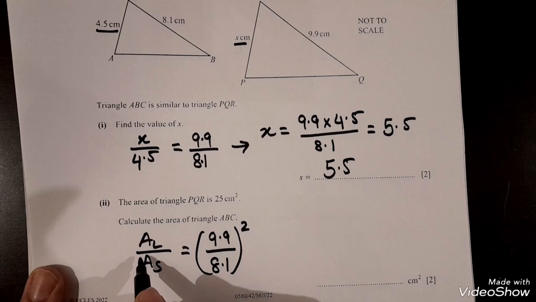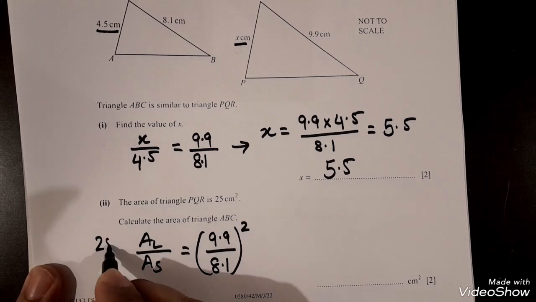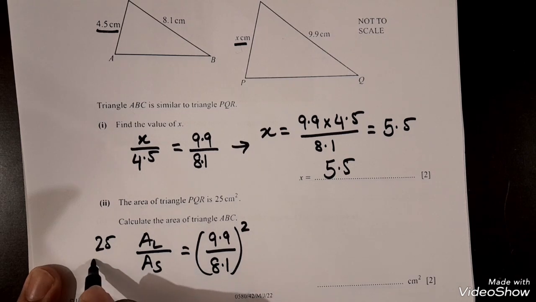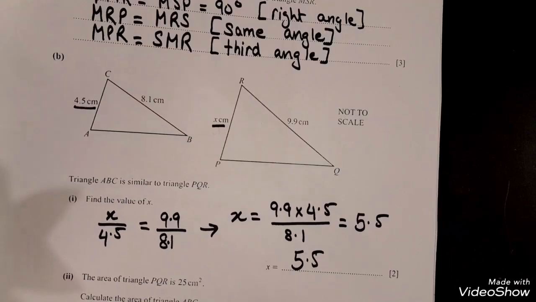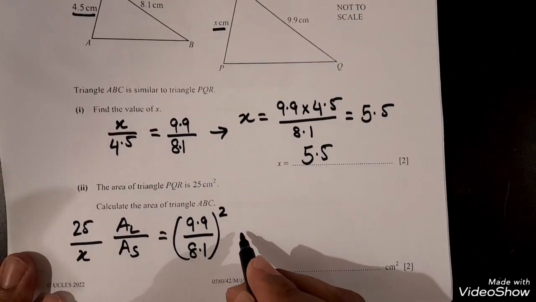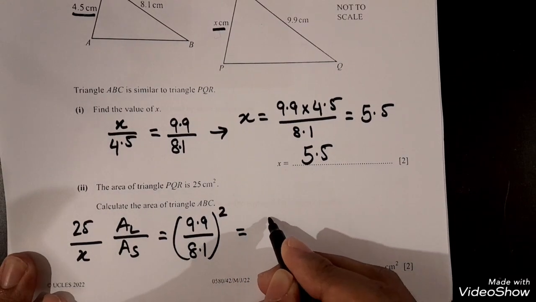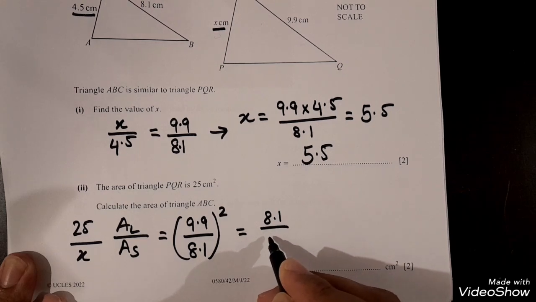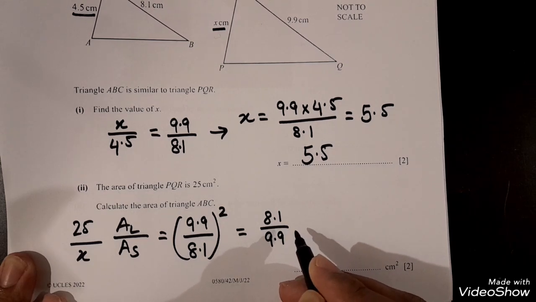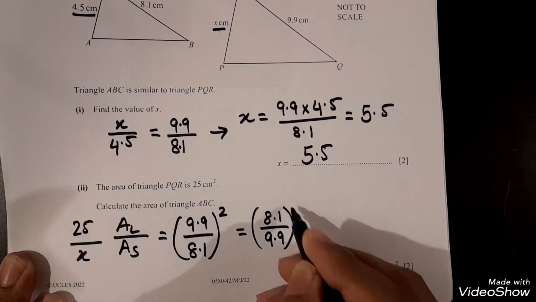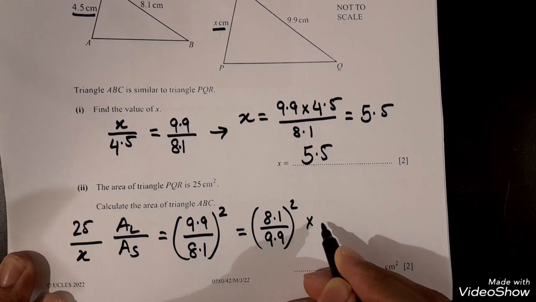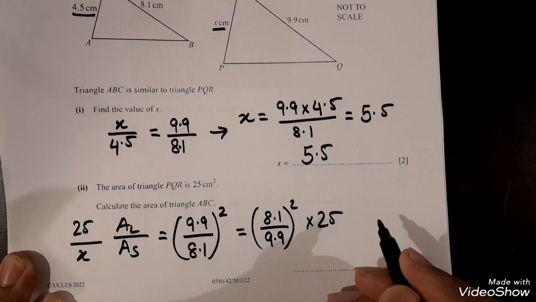Now the area of L we have 25, and area of small we don't have. So what we will do is we will write 8.1 divided by 9.9 whole square multiplied by 25.